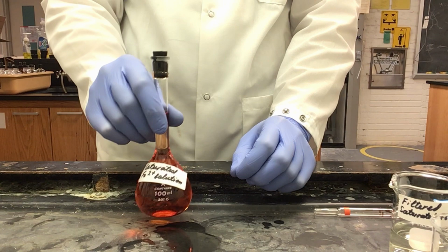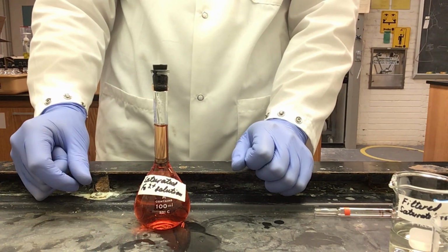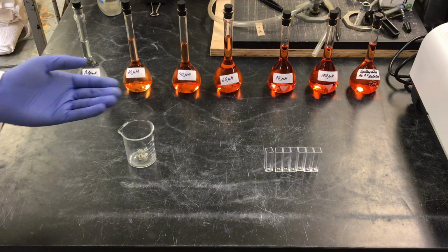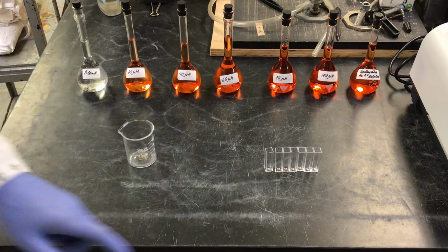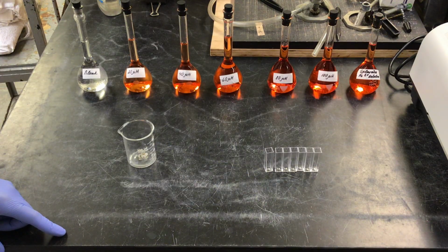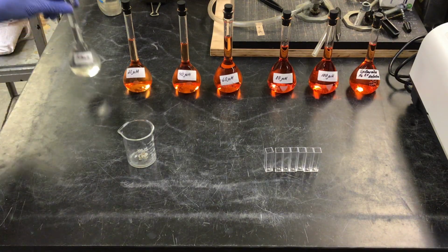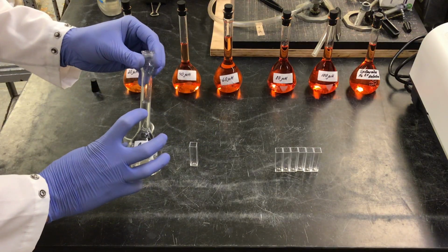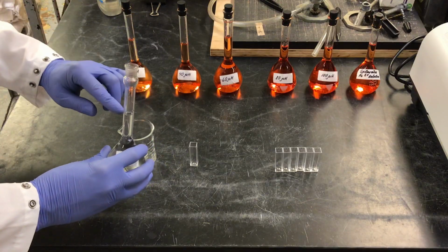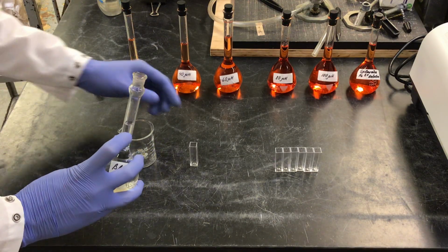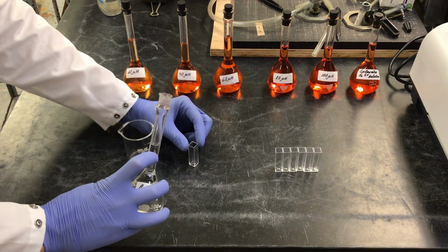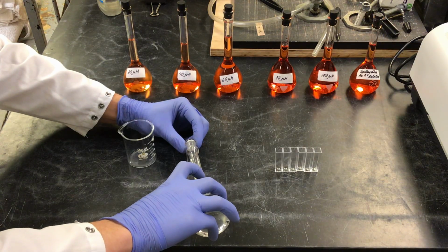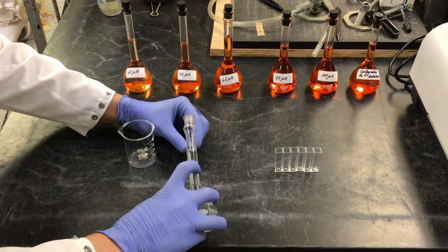Now that my solution is mixed, I'm ready to add it to a cuvette and use it on my Spec 200. Now that we have all of our solutions, I am going to prepare our cuvettes for measurement on our Spec 200. To start, we take our blank and our blank cuvette. You can either pour directly from the neck of your flask, or you can grab using a plastic pipette. If you use a pipette, you will need to rinse the pipette between each flask.